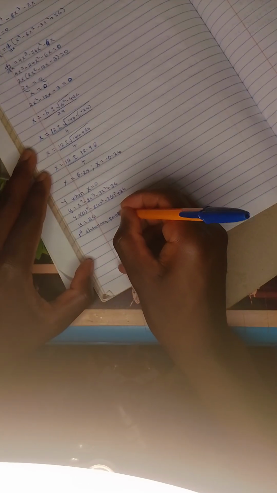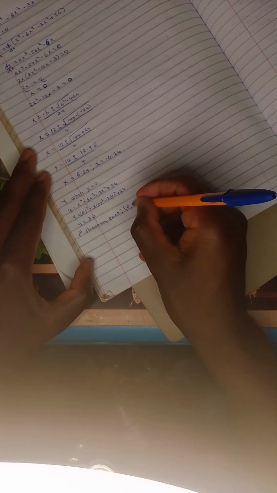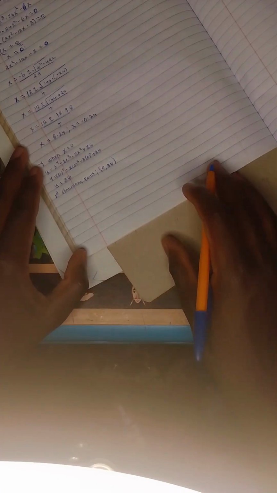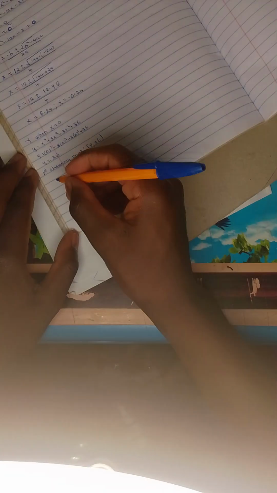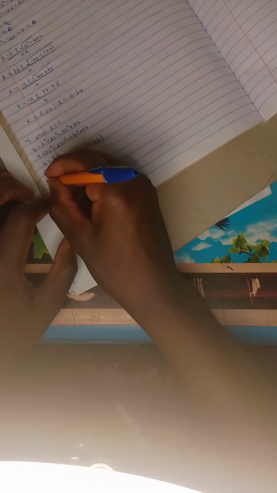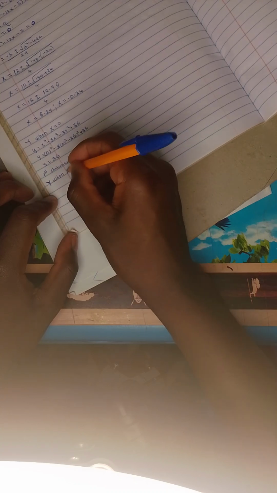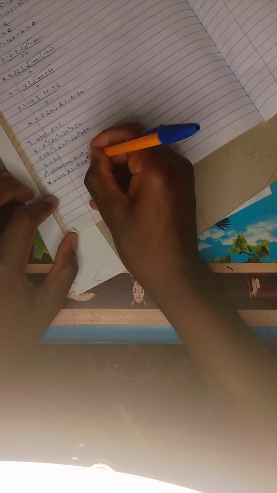This gives us the first stationary point as 0, 36. So let's find the value of y when x equals negative 0.24.